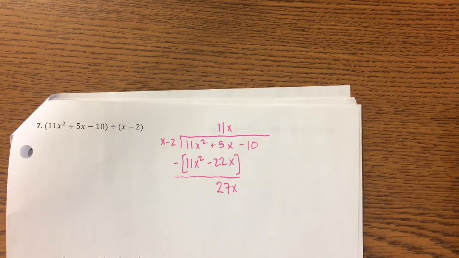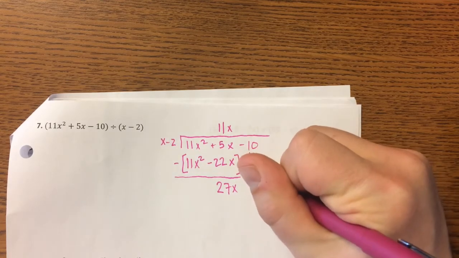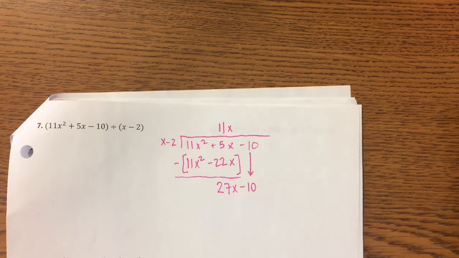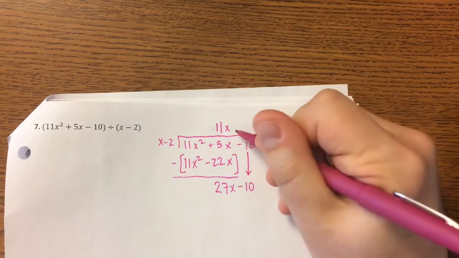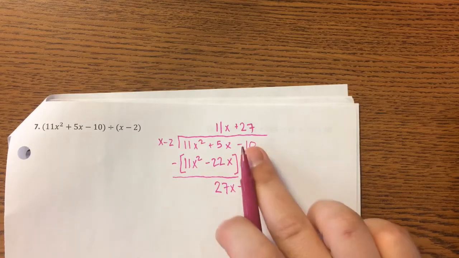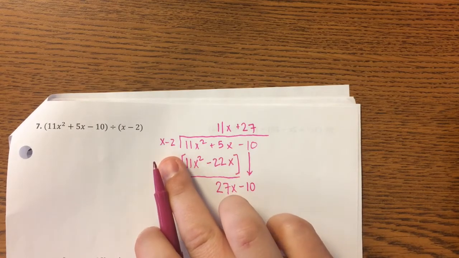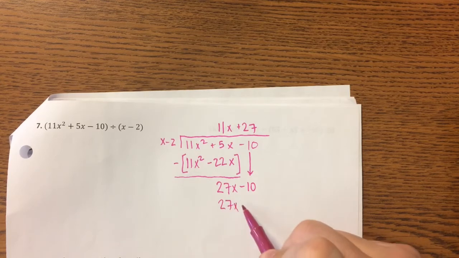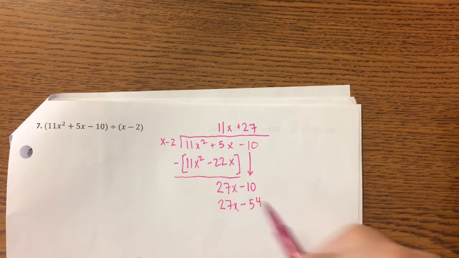Now, think about what we did on just the regular old long division. We brought down the next digit to be able to move forward. And that's what we need to do here also: we're going to bring down the next term, minus 10, and then go through the process one more time. So what do I need to multiply x by to make it 27x? 27, right? So plus 27. 27 times x minus 2 would be 27x minus 54. Then we subtract.